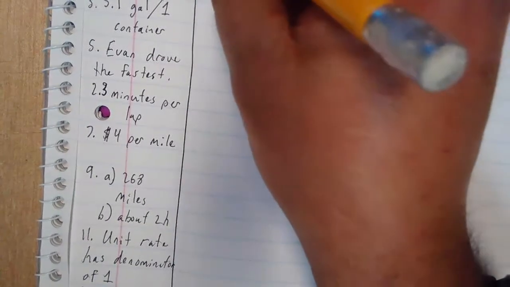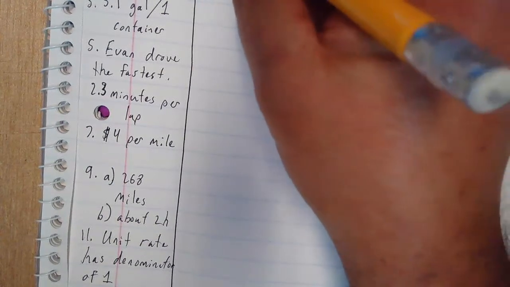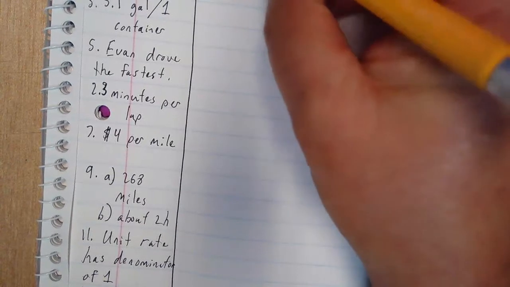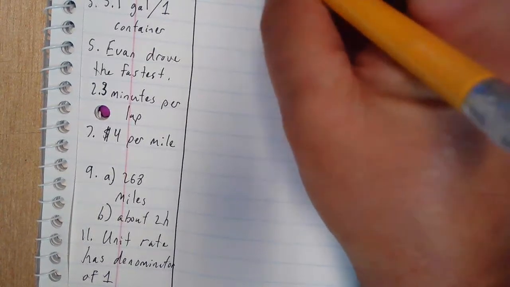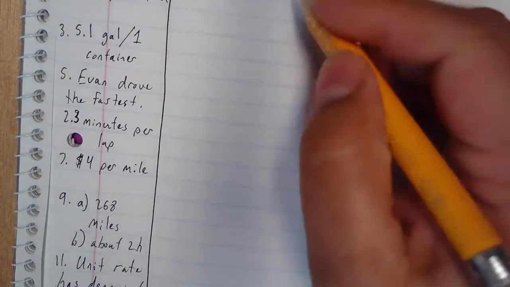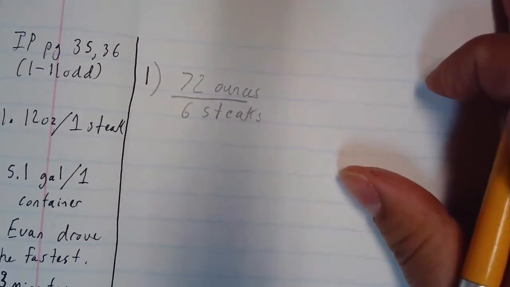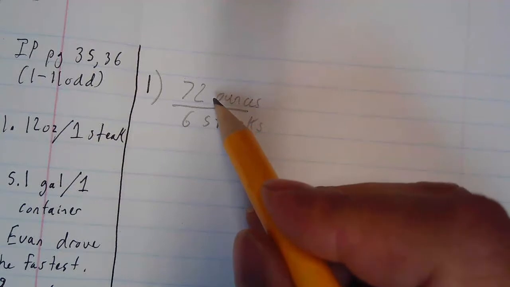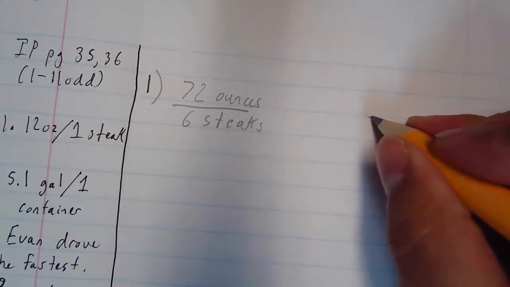All right. We have 72 ounces, 6 steaks. Okay, so you can't see what I just did. All right, here we go. Here's the idea. We have 6 steaks, and altogether it's 72 ounces. So the question is, how many ounces per steak?